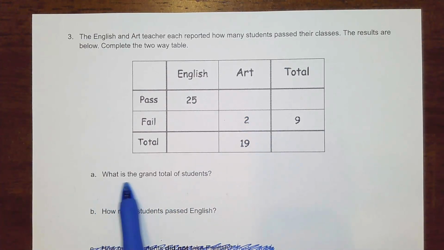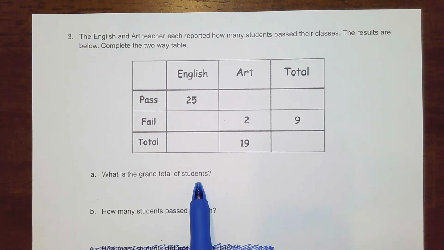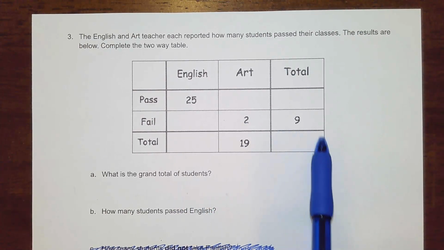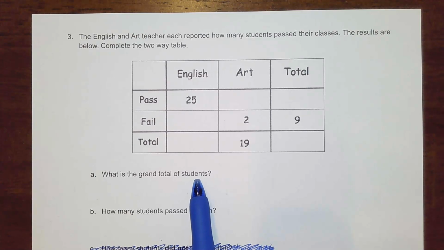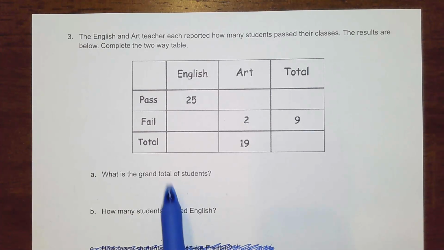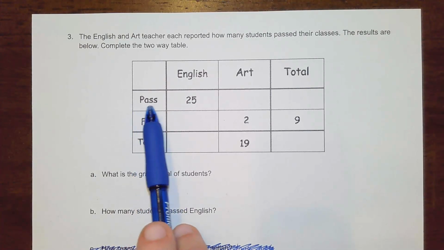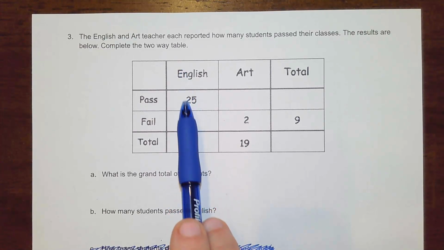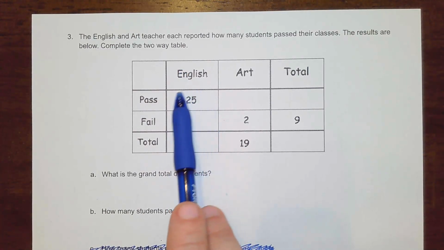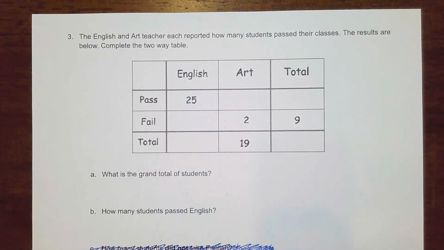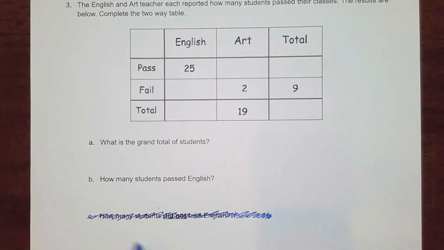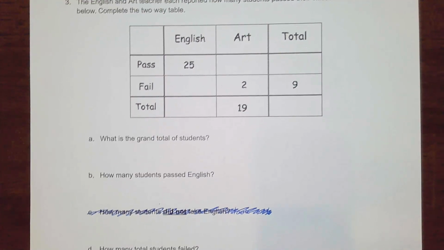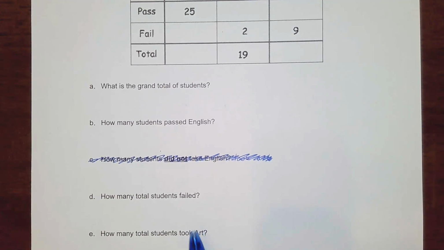Next, they ask for the grand total of students. My hint there is think about the total, right? How many total students right here are in this table. Then it asks you how many students passed English. Let's see, passed and English. It's going to be inside of the table. Looks like it might be this number right here. Okay. For now, cross off C. We're just going to skip that question.